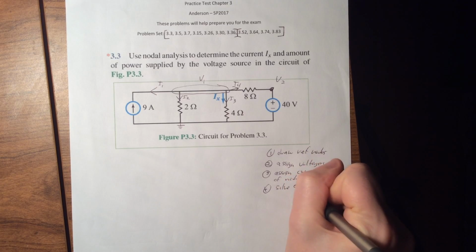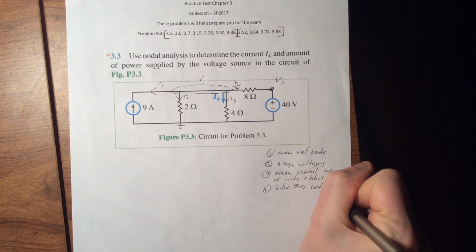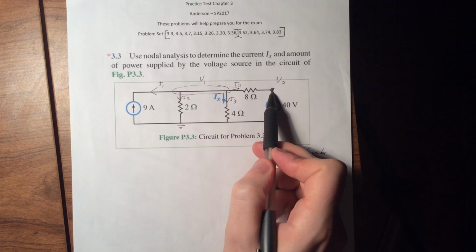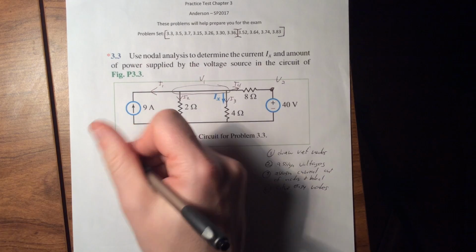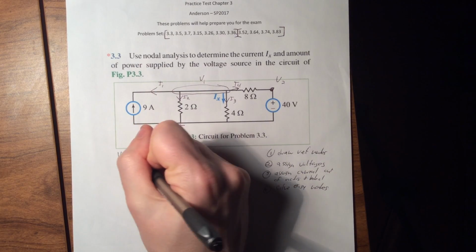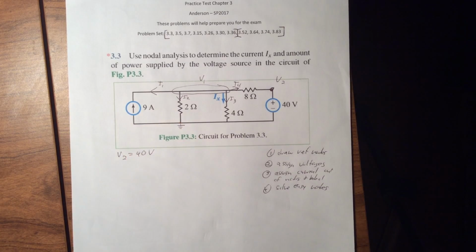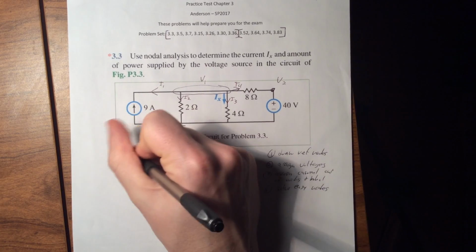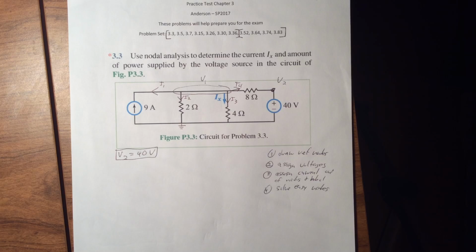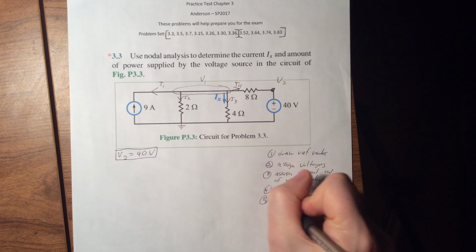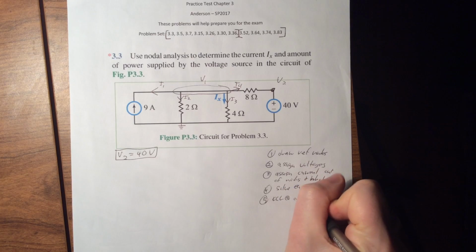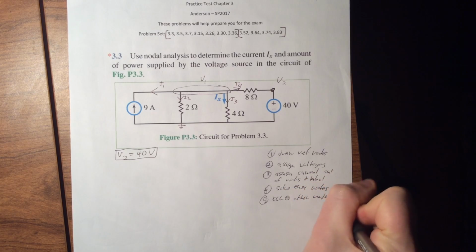4, solve easy nodes. Do we have any easy nodes? Yes, we do. We have a single one up here. So V2 equals 40 volts. Bingo. I like that. Cool. Now, what's our next one? 5, KCL at other nodes.